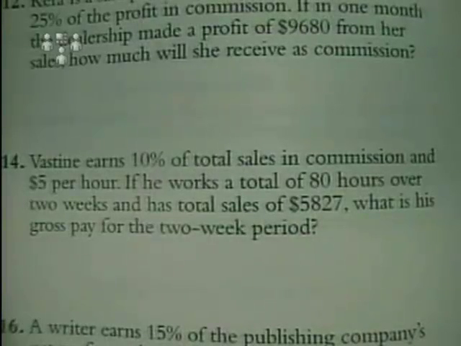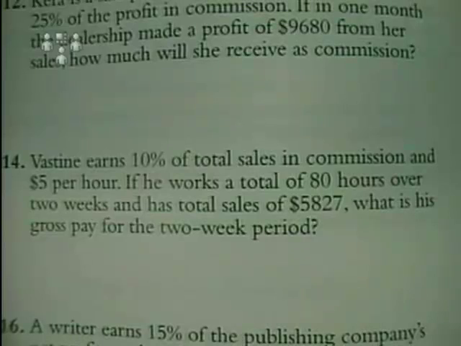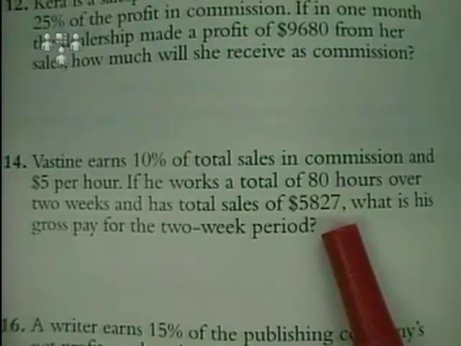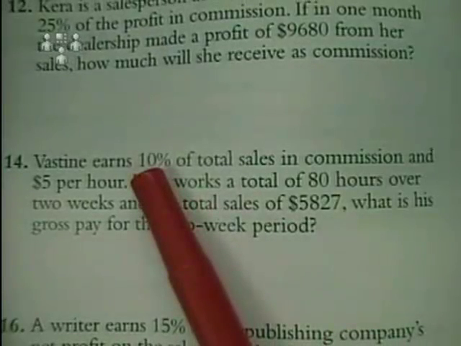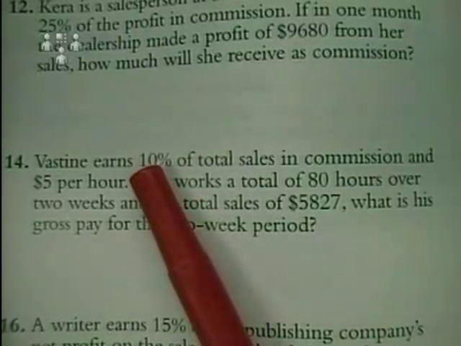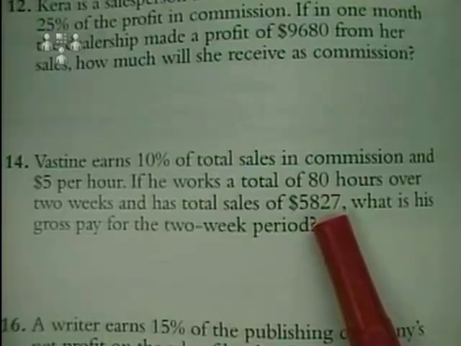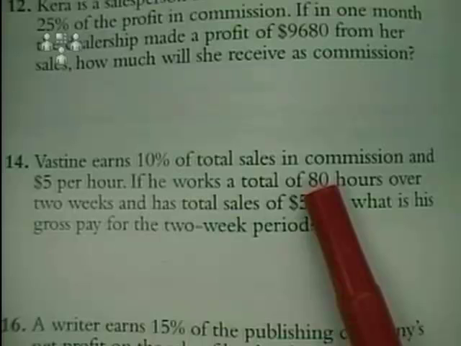Okay, the total sales is what you're interested in at the $5,827 because that's what you get as 10%. Now, you darn near can do this problem in your head to the extent that 10% of that is going to be $582.70 plus your wage, which is $400.